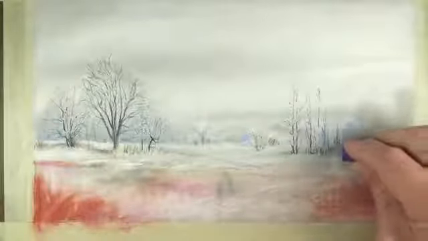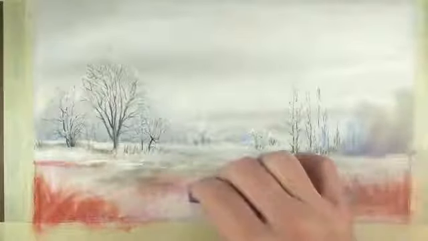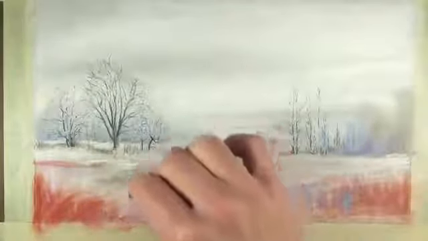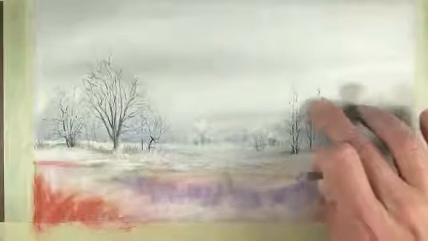Here again, we'll strengthen up some of the shadowed areas with the blue, and we'll add a few additional colors as well. A bit of purple is added in this case. And to create more unity, we'll add the purple in the foreground as well. Whenever you add a color to a scene, it's a good idea to include it in another location so that the piece is more harmonious.